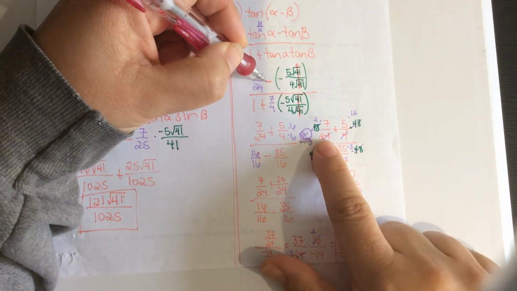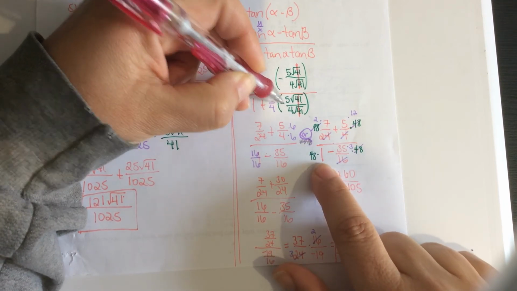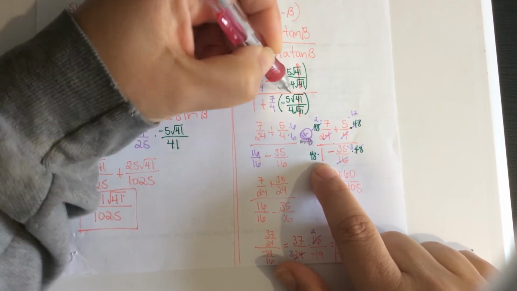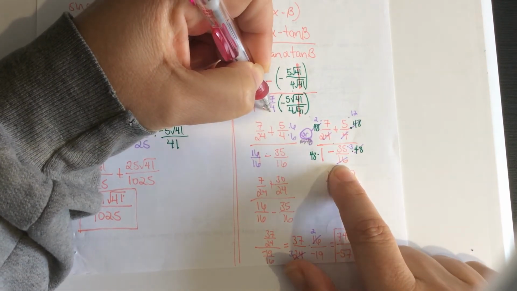So the 7 over 24 plus 5 over 4 on top, and then the 1, the negative, right? 1 minus the 41, radical 41 cancels out, and this becomes 35 over 16.